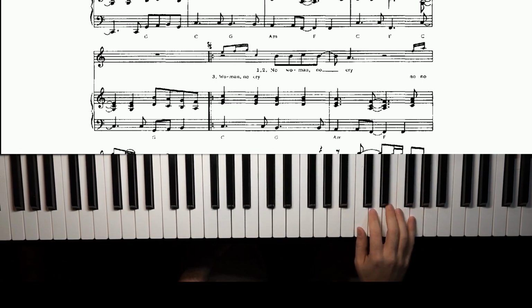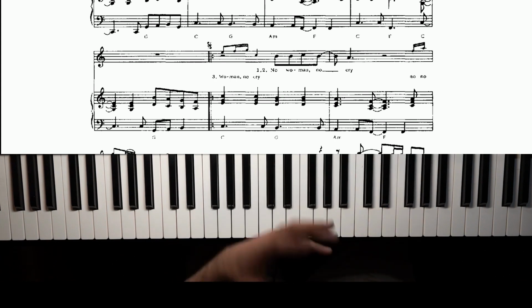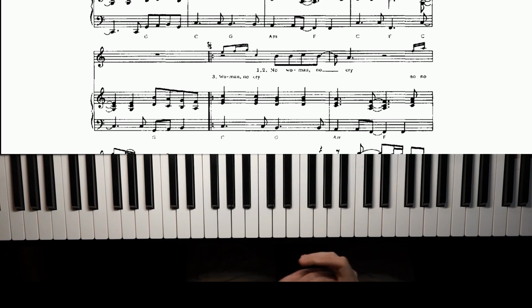And remember, you want to be practicing these in different keys because you will see this progression in these different keys in the songs that I talked about. And one of the reasons we're learning this today is that once you get the hang of this progression, it will make it a lot easier to play these songs.